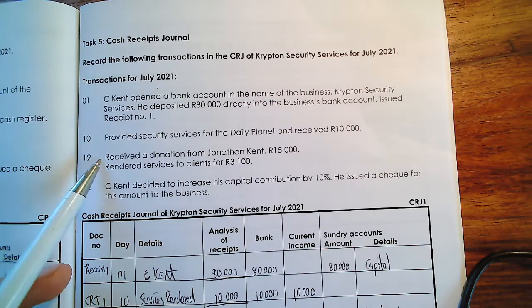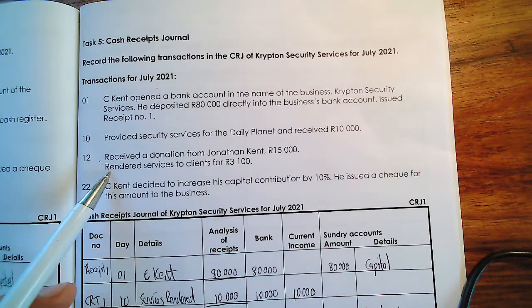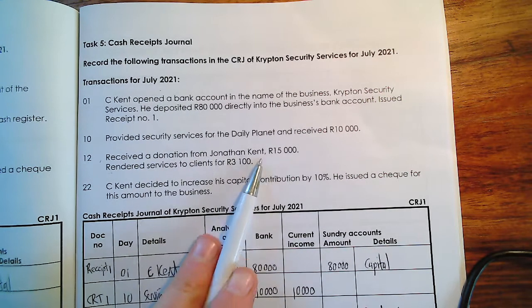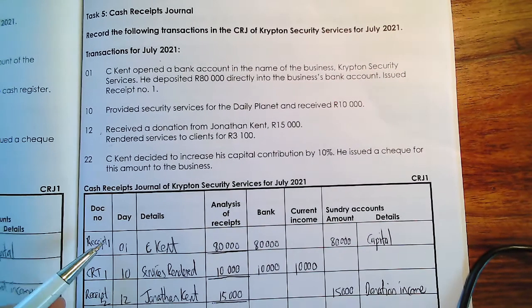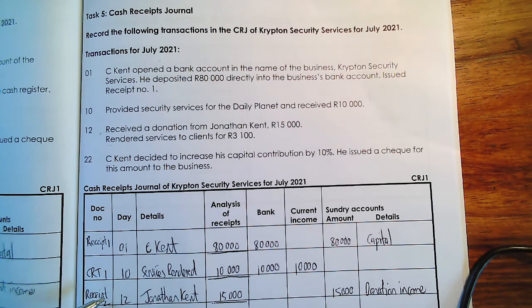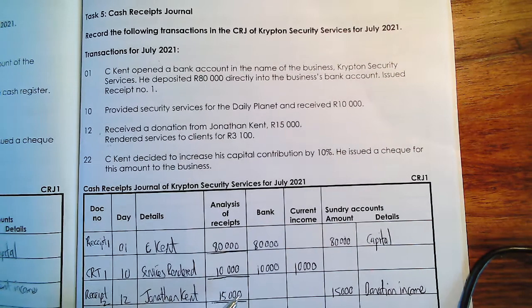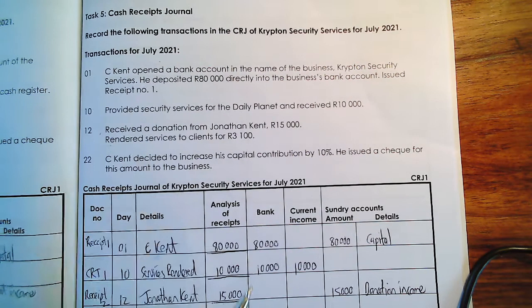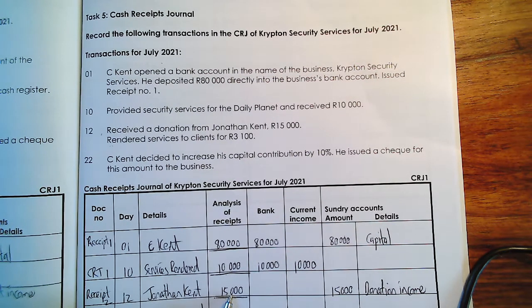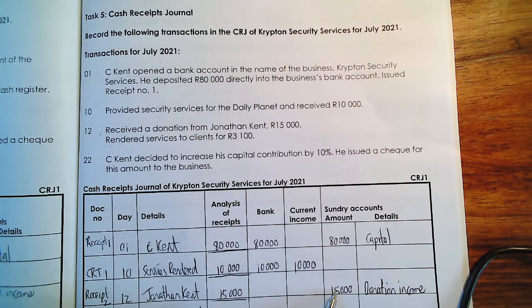On the 12th, 2 transactions. Take a look here, 2 transactions, so you're only going to put it in the bank once. Received a donation from Jonathan Kent, 15,000 rand. The previous receipt was number 1, so this receipt will be number 2. On the 12th, Jonathan Kent, we can write J. Kent, 15,000 rand that you put in analysis. But remember, don't put it in the bank account immediately because there's another transaction on the same day. 15,000 rand was for donation. So it's a donation income, so we put it in sundry accounts, and the amount we put as 15,000.